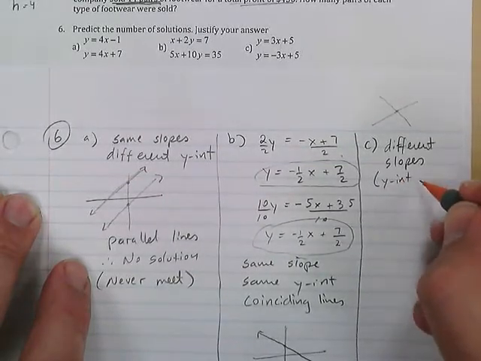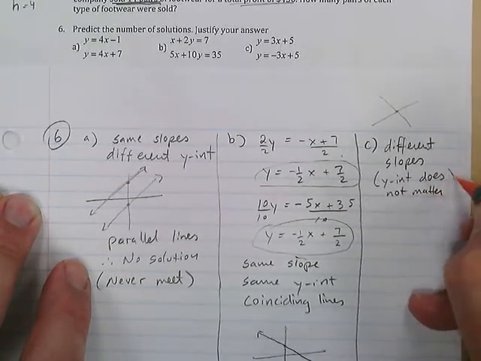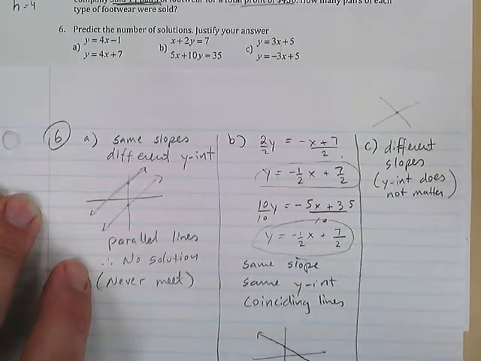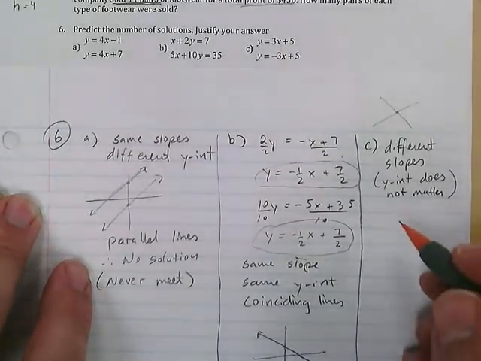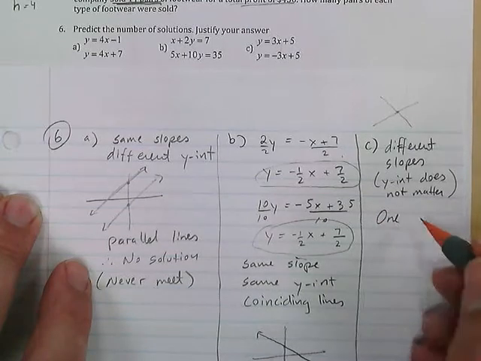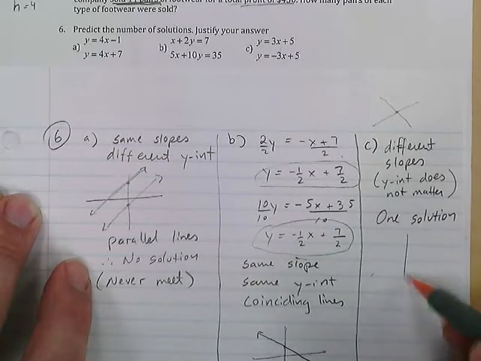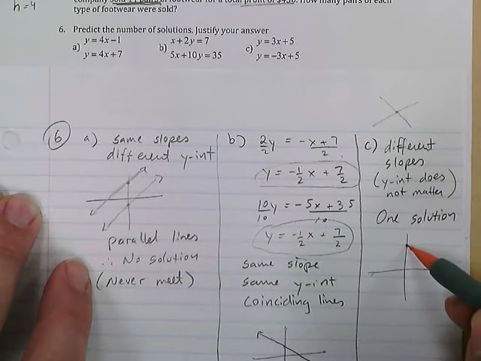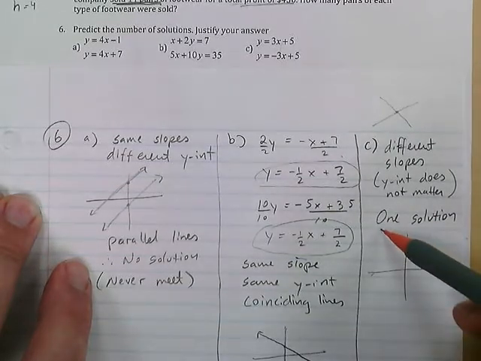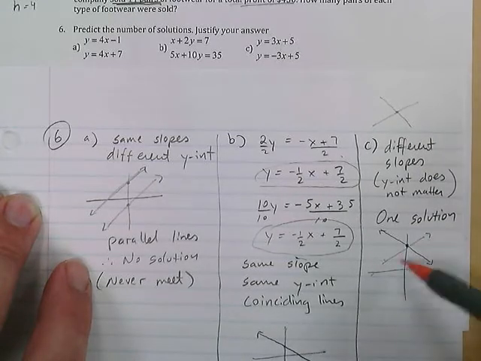Y-intercept does not matter. Like it could have the same y-intercept. If they have different slopes, they are two different lines. And if the y-intercept is the same, then obviously that's where they're crossing, right? One solution, right? And I will make the graph plus 5. They both have the same y-intercept. One has a negative slope, one has a positive slope.